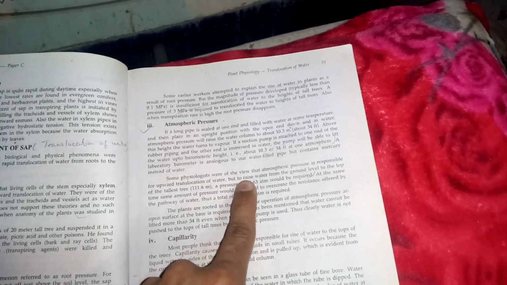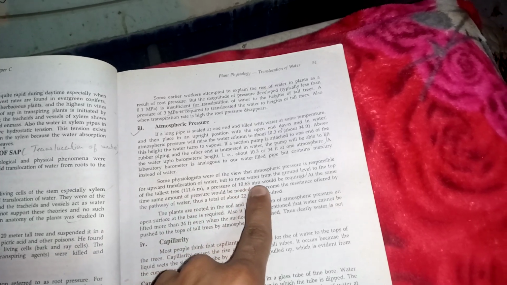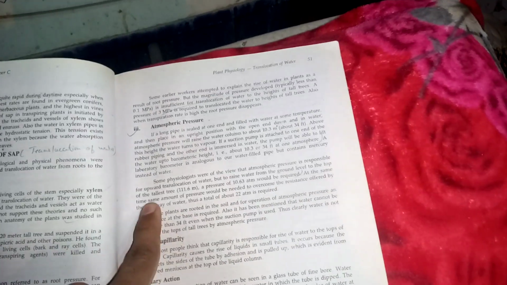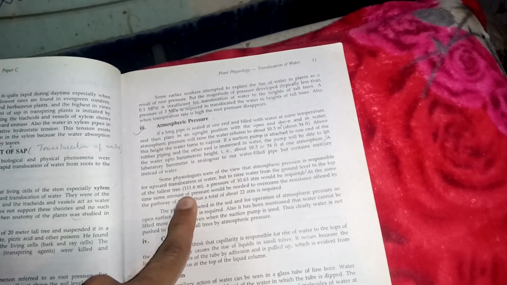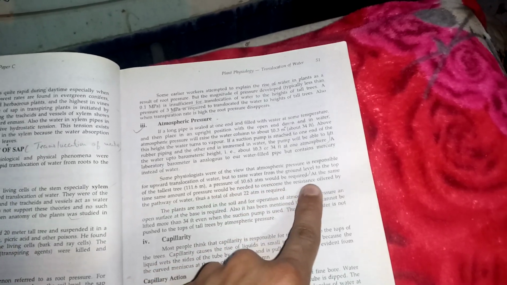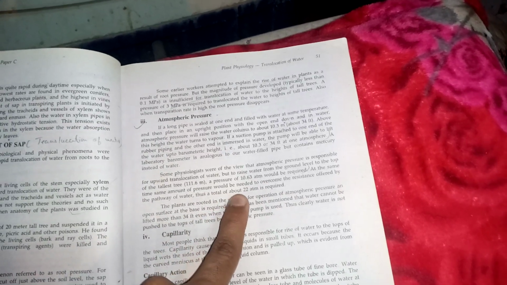Some physiologists were of the view that atmospheric pressure is responsible for the upward translation of water. But to raise water from the ground level to the top of the tallest tree, 116 meters, a pressure of 10.63 atm would be required. At the same time, the same amount of pressure would be needed to overcome the resistance offered by the pathway of water. Thus, a total of about 5 atm is required.